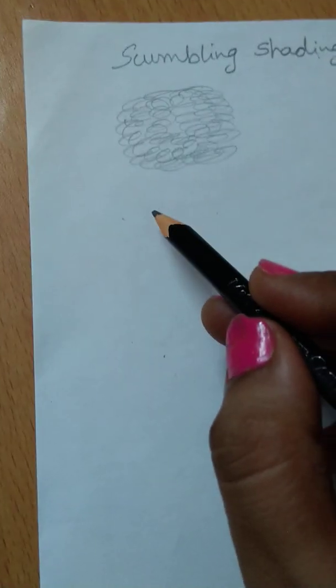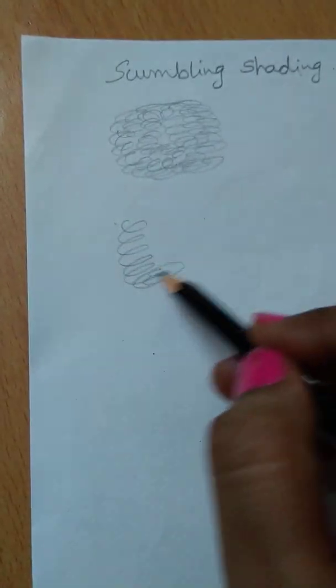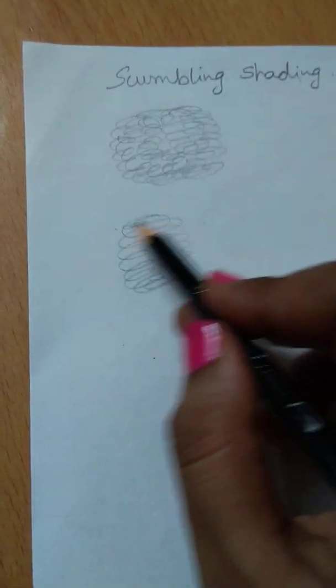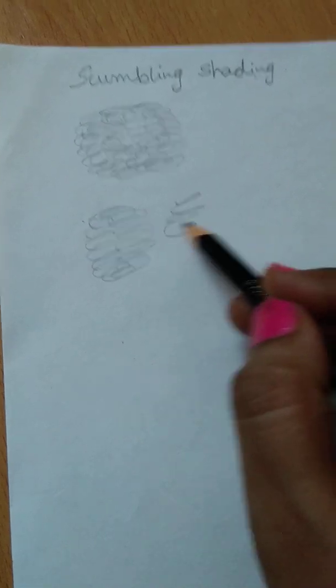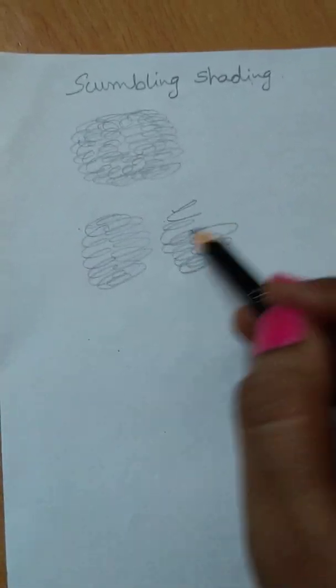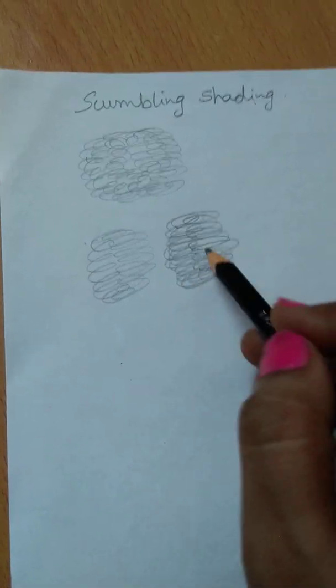Okay, children, this we can do in 3 shades. There will be 3 stages of shades, children, to every image we can do. This is the first stage. If you make it very dark and thick, children, it becomes a second stage.